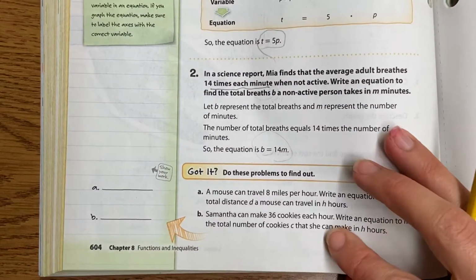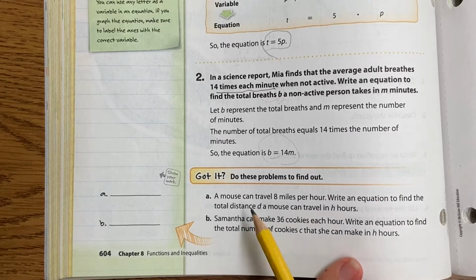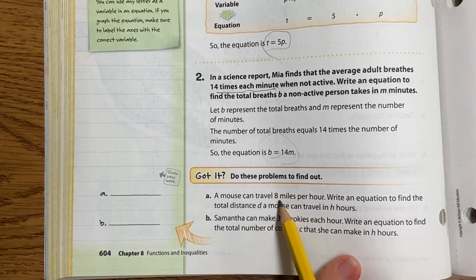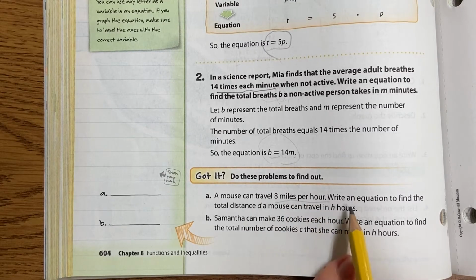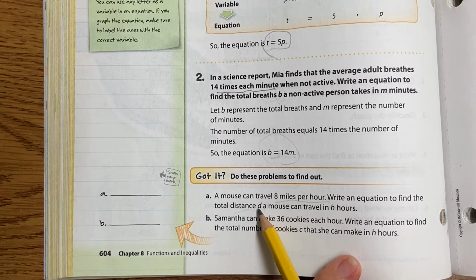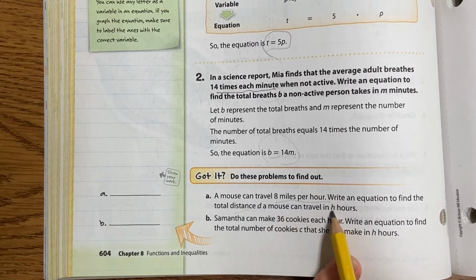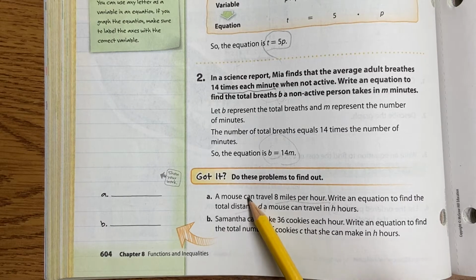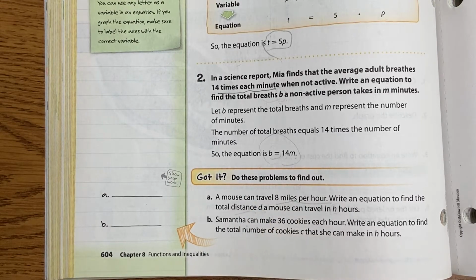Okay, so I'll read A, and then I want you to press pause and do A and then B. So a mouse can travel 8 miles per hour. Write an equation to find the total distance, D, a mouse can travel in h hours. So I want you to press pause, write that equation, and then I want you to move on, do B, and then press play.